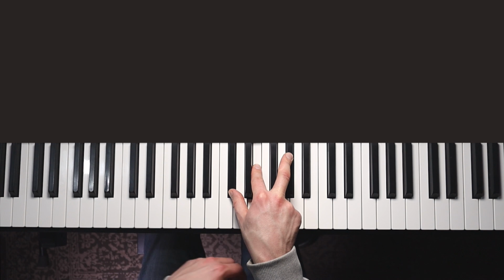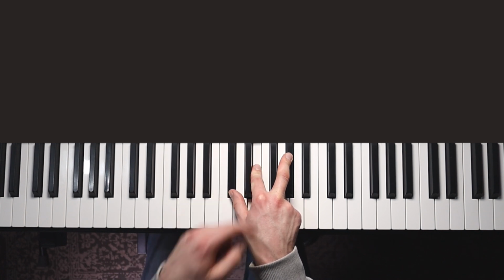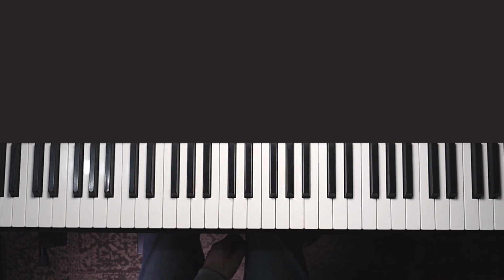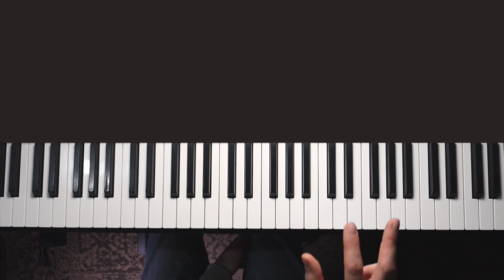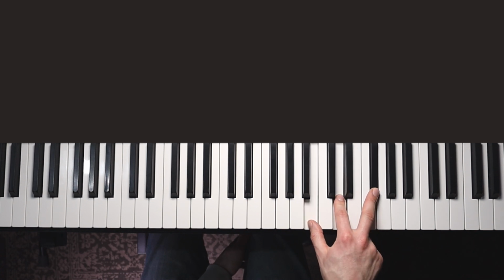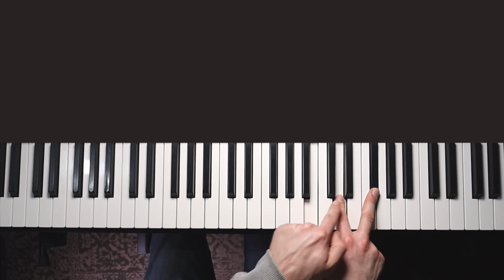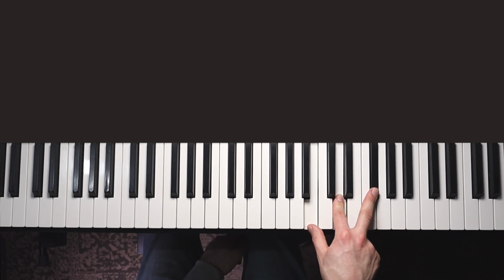Black, white, black. Again, watch out for that middle white note, the one on the left. B minor. White, white, black. B, D, F sharp.